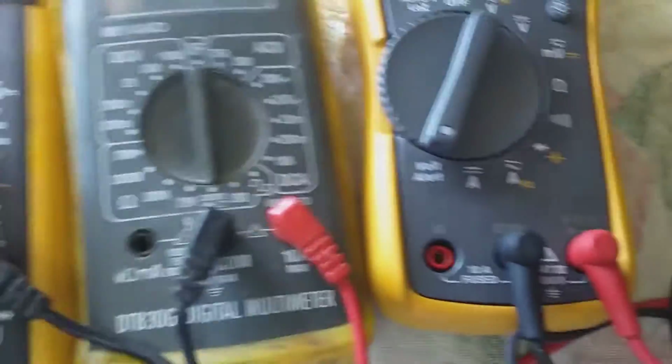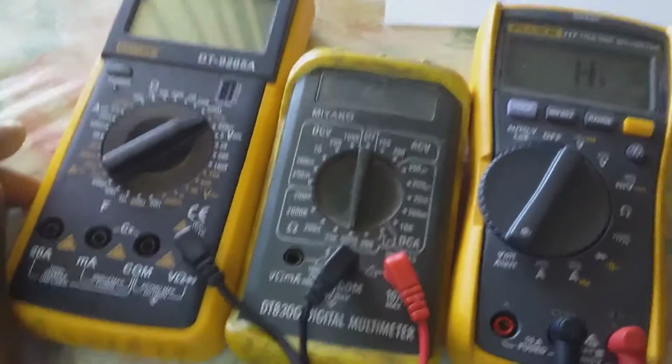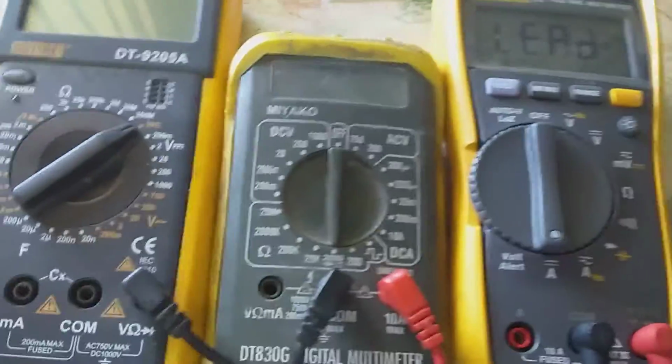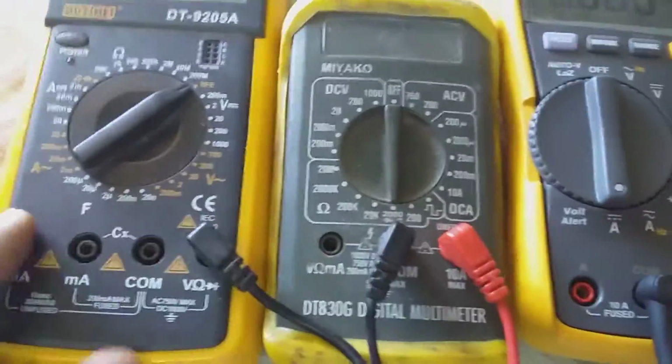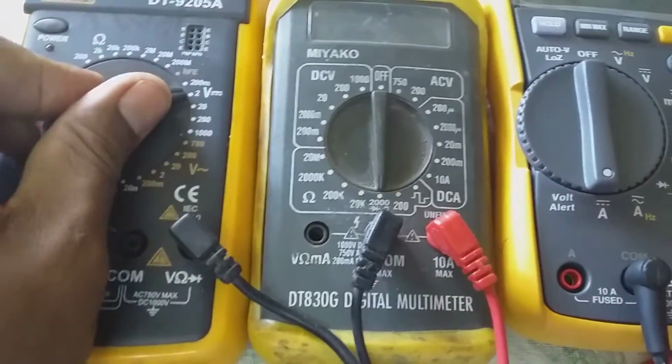So here we have 3 meters, 3 different meters. All of them have similar functions. However, some, based on connection point, may be different, and the amount of selection that you have here.